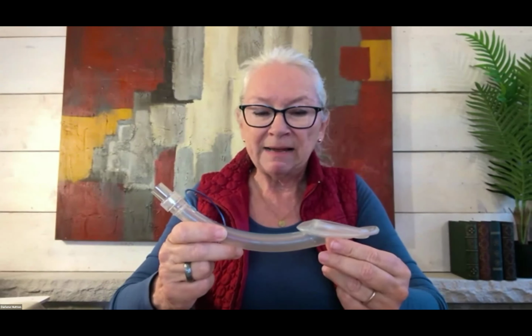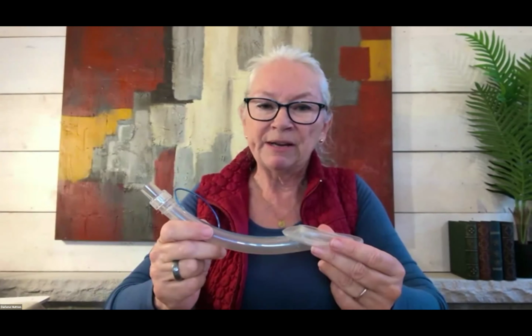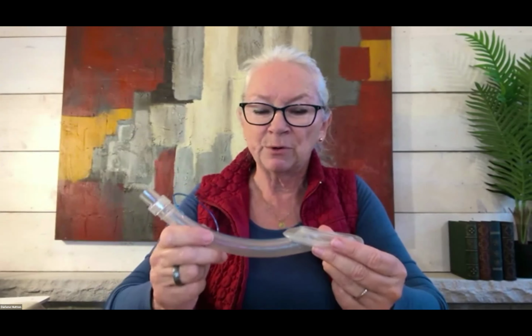If a patient does have this and they are about to vomit, just take it out quickly. You don't need to worry about inflating because it hasn't gone past the vocal cords.